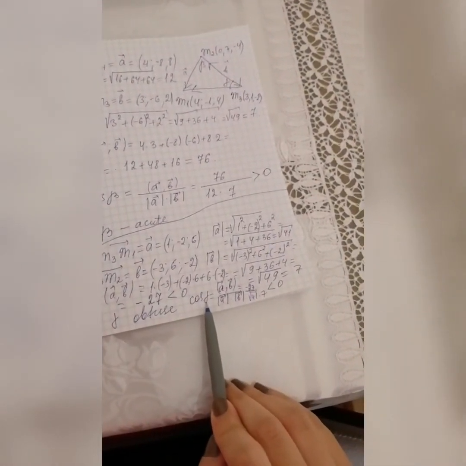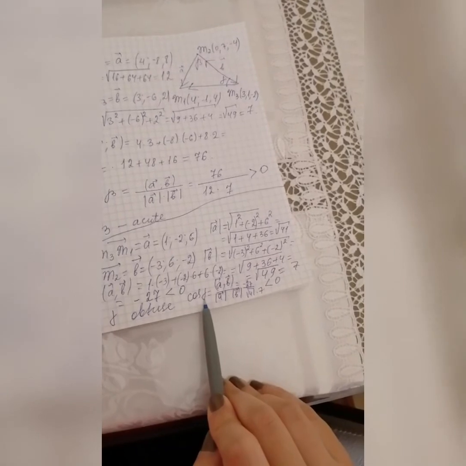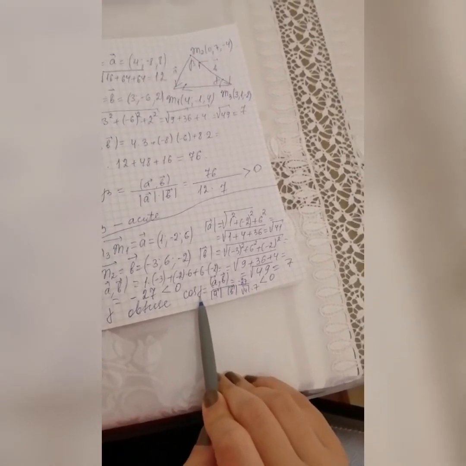This means the angle gamma is an obtuse angle, which means it has a degree greater than 90 degrees.